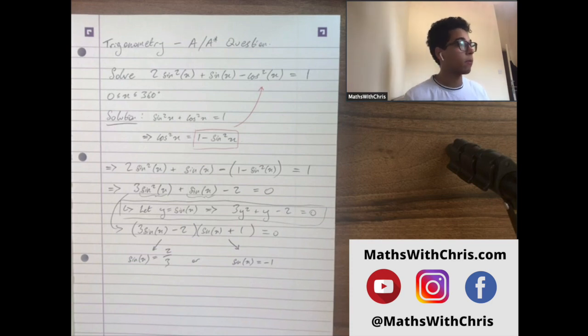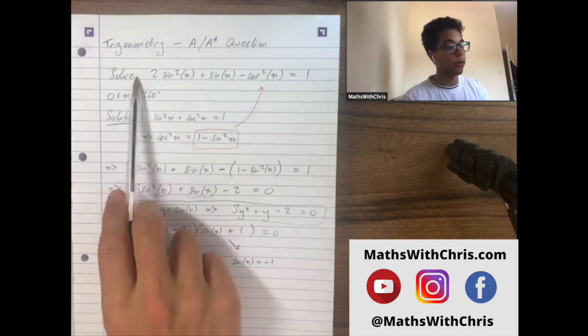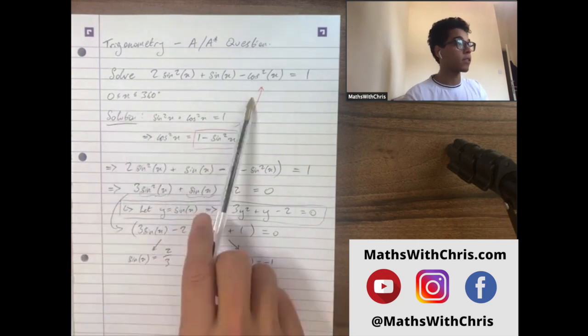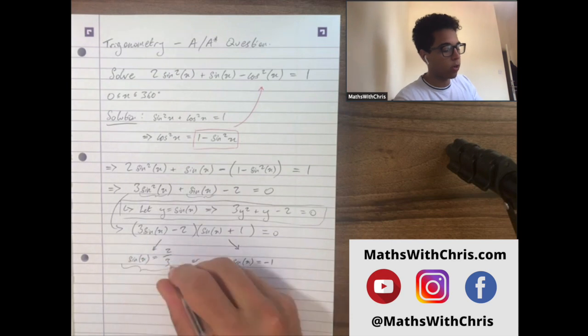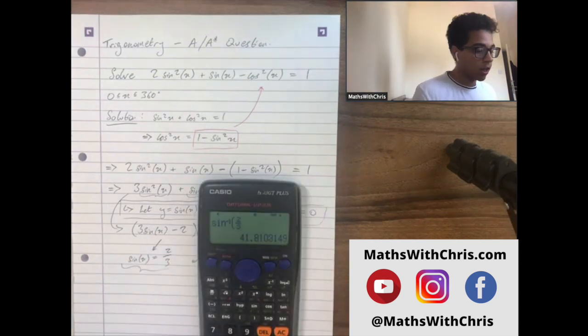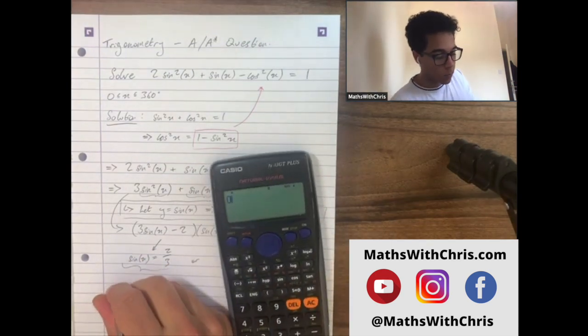But we're not done yet. We're not done, because remember, we don't want to find sine of x, we want to find what x is. Exactly, yeah. So someone's put it in the chat, so that's perfect. Oh, not quite perfect. One small mistake, but we can go through it. So we look at them separately. Is 41.8.